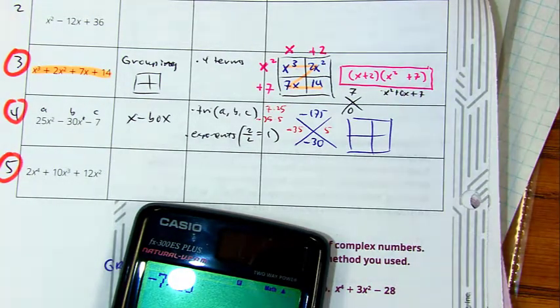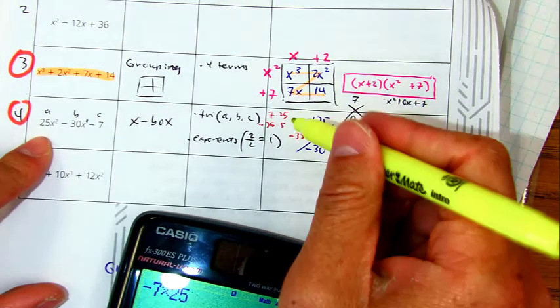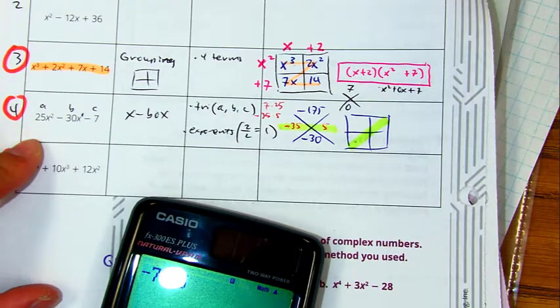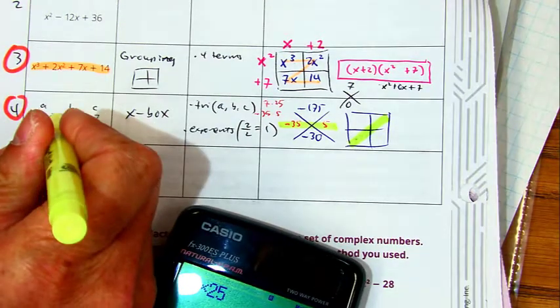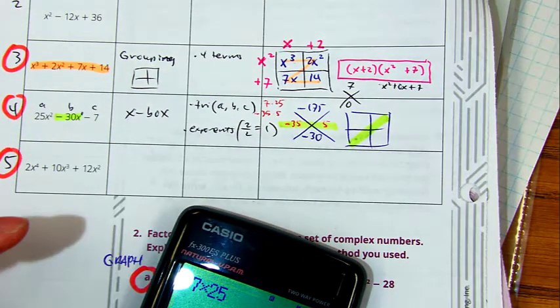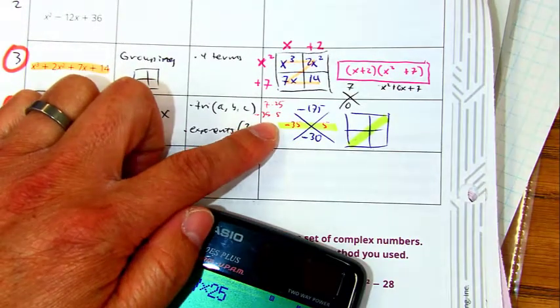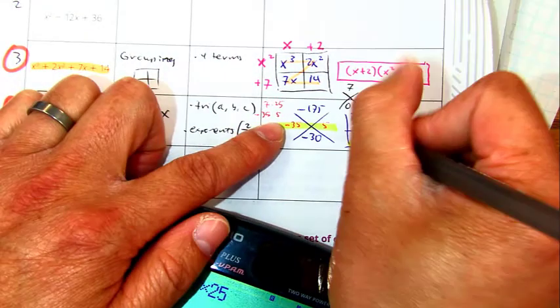Remember, these 2 numbers will always go in the bottom left and top right. And what they're doing is they're splitting the middle term. So class, in order to go from here to here, you have to add an x.